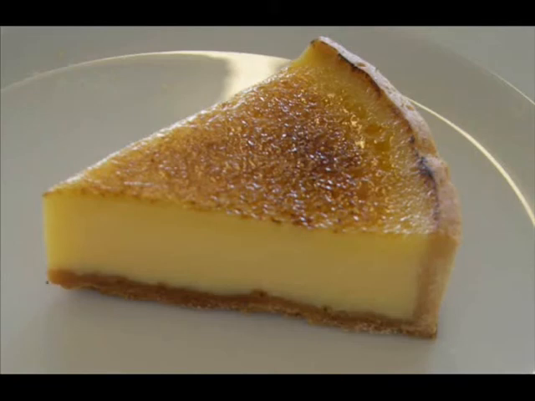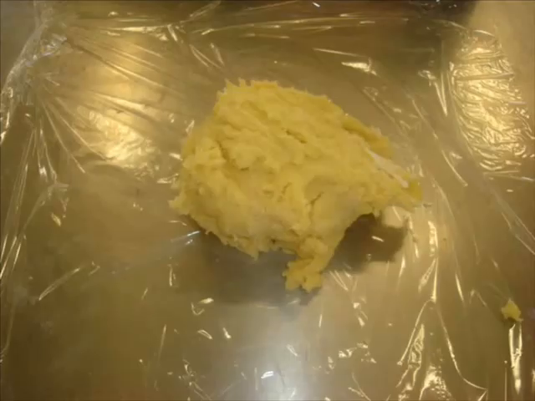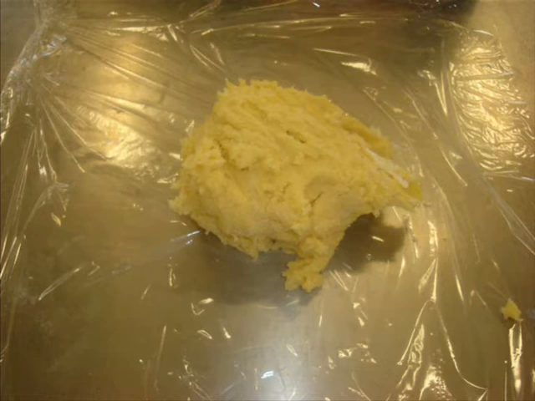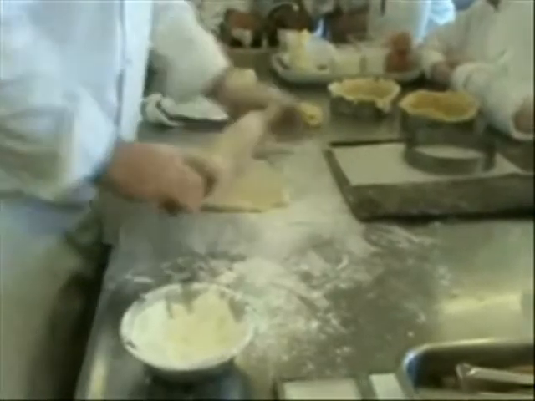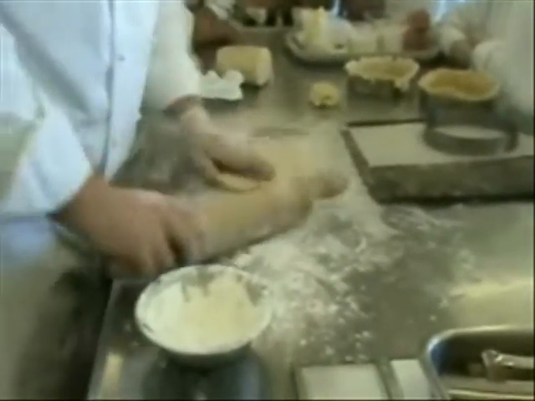The dough is then put into the fridge to allow it to firm up and to relax the gluten, but also to allow some of that butter to set as well. Once it's been in the fridge for at least half an hour, it can then be taken out and, as in this clip here, rolled out or pinned out.